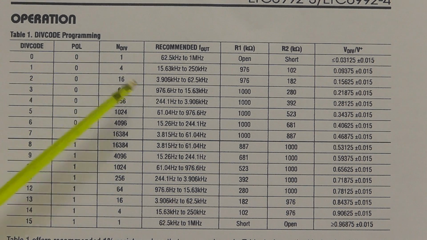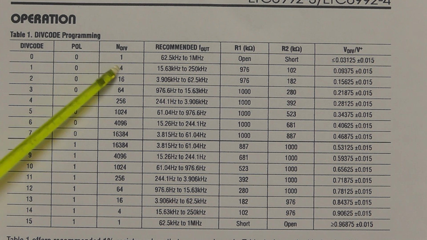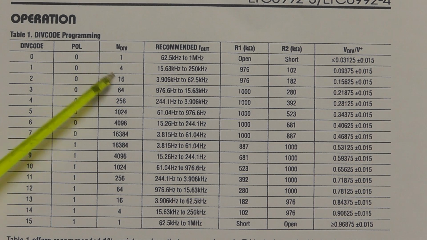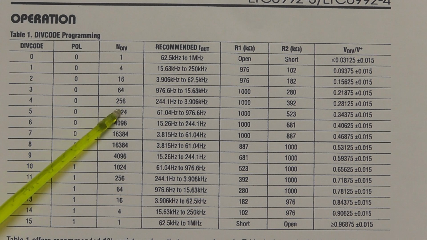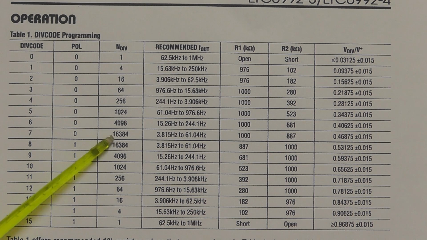Now you'll see here that the divider inside the IC, when we program it, these are the options that we have. We have divide by 1, so that stays the same. Then we have divide by 4, divide by 16, divide by 64, divide by 256, 1024, 4096 and 16,384.